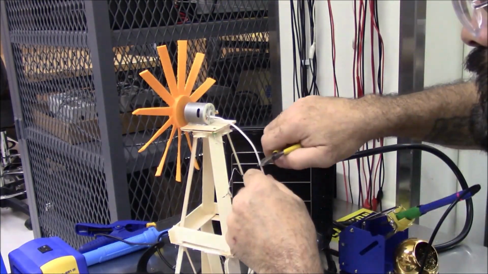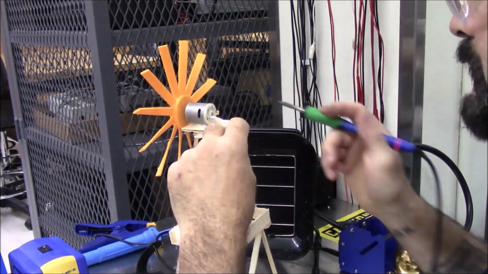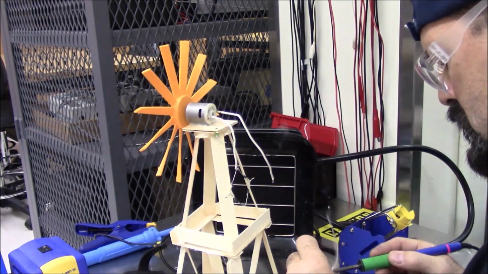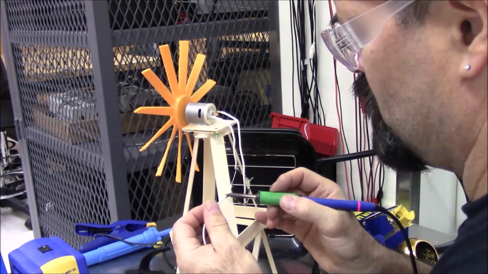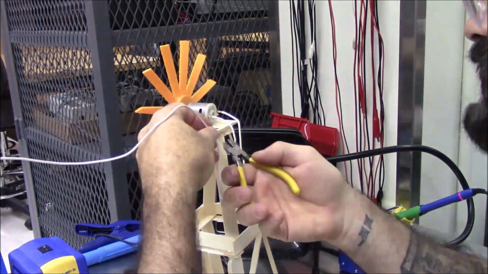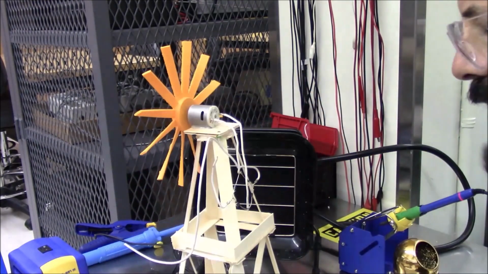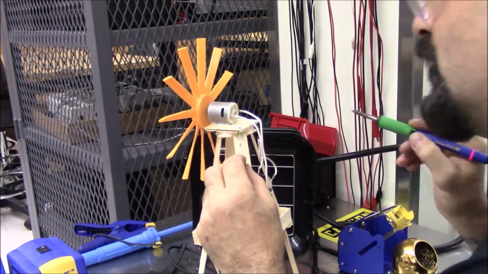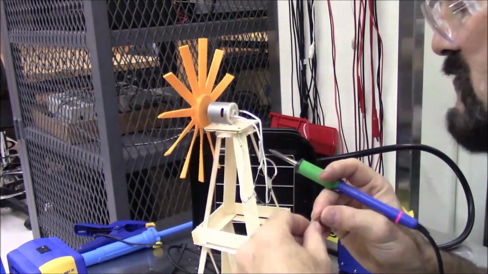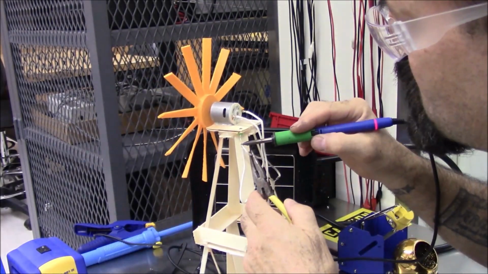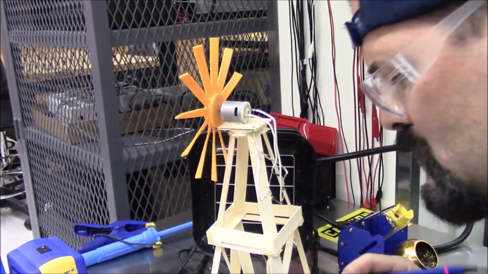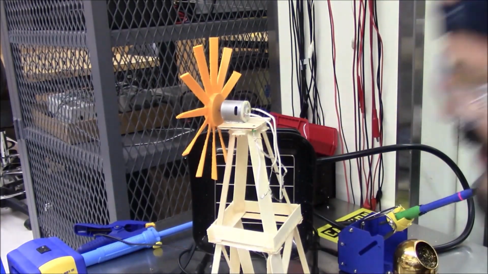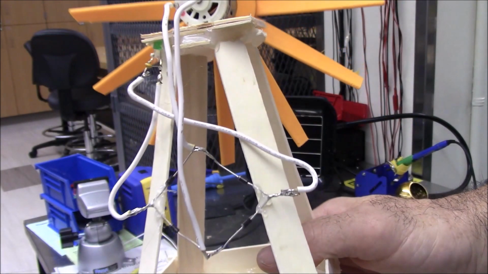It is important to follow all safety protocols when soldering. This includes safety glasses and a fume extractor to prevent any fumes or hot flux and solder from causing injury. The completed circuit is shown here.